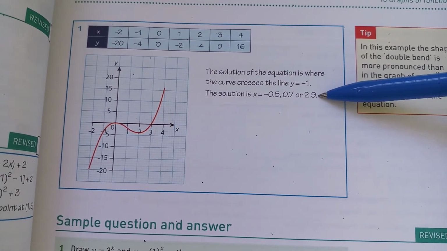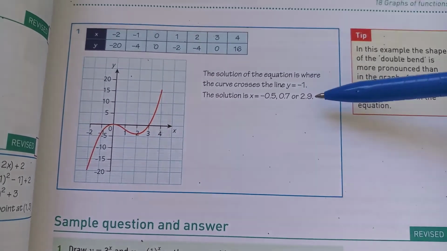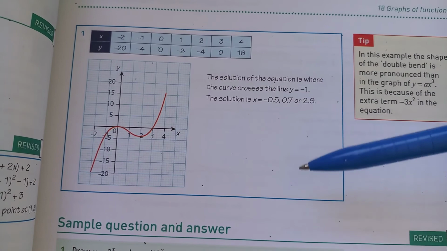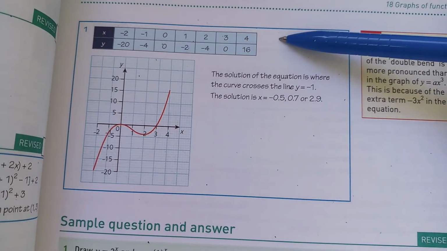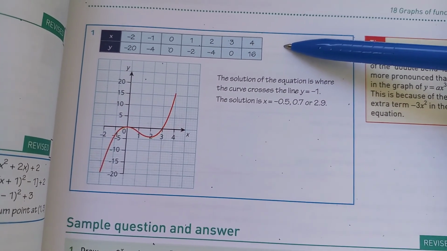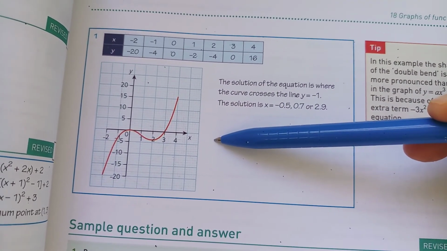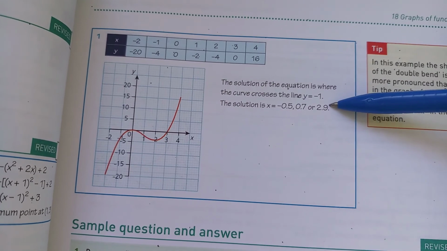After this video, I want you to copy the question just now. Do the table. Don't copy this table, redo the table, and then sketch the graph. Make sure you can get this solution.